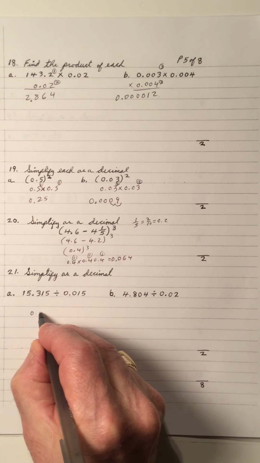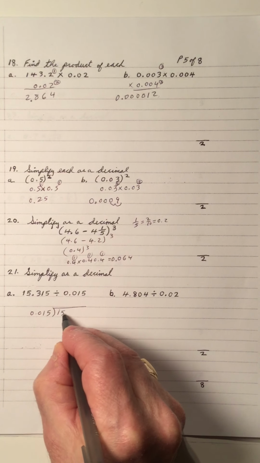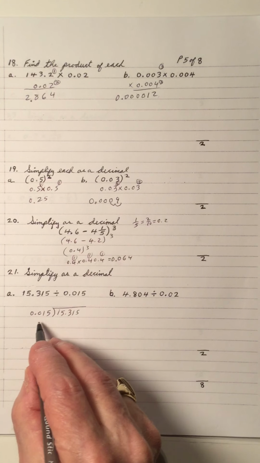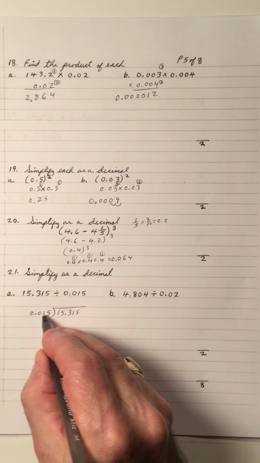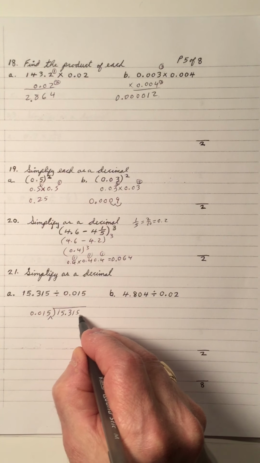Number 21, simplify as the division. So 0.015. I could use a calculator, but I'm going to use my pencil. Now, so the decimals are in, so I moved the decimal 1, 2, 3 places in my divisor, 3 places in my dividend.